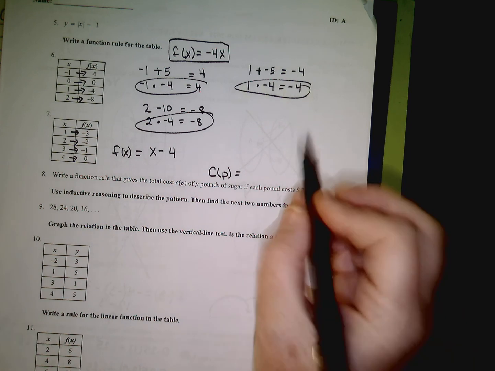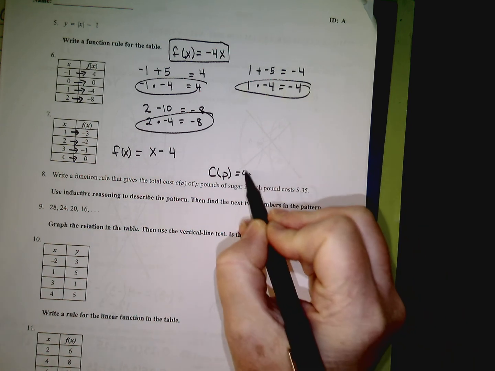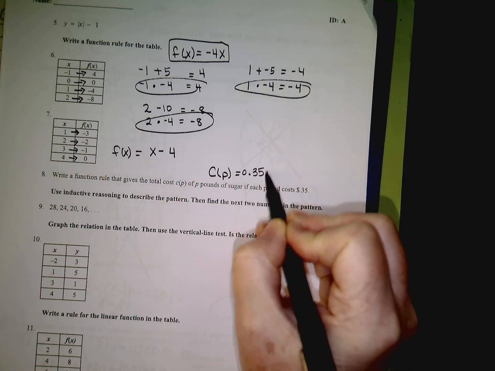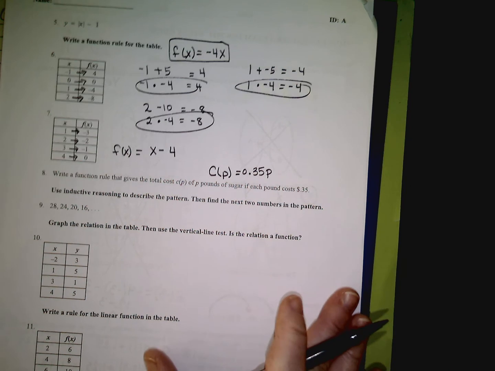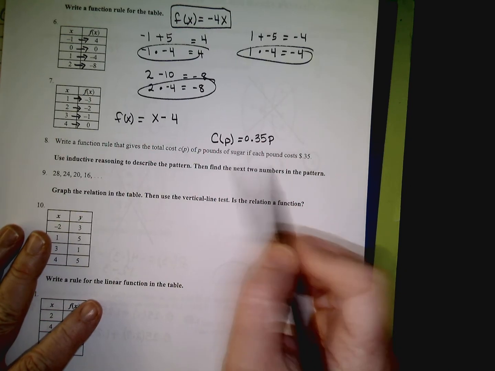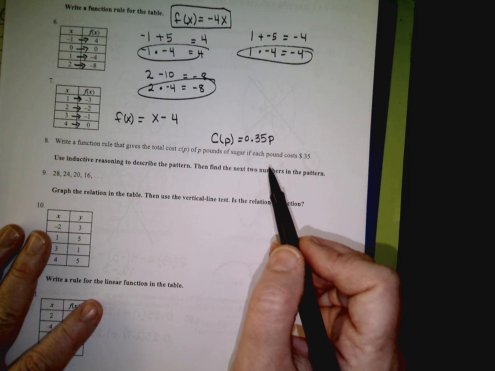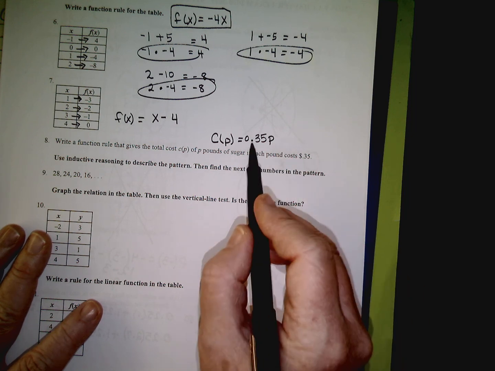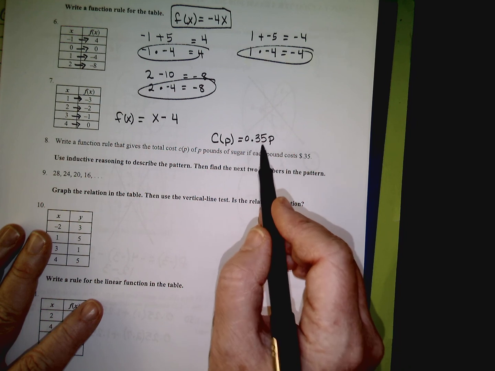You multiply the 35 cents times the number of pounds. All you have to do is write that rule. They don't ask you to do any math. They just ask you to translate that. No, it's 0.35 because it's money.